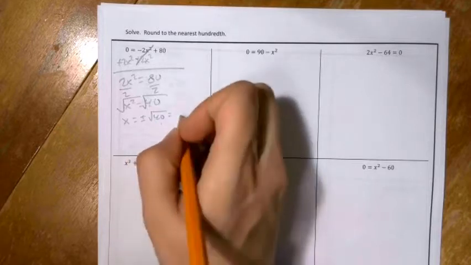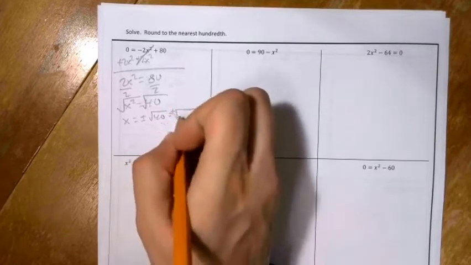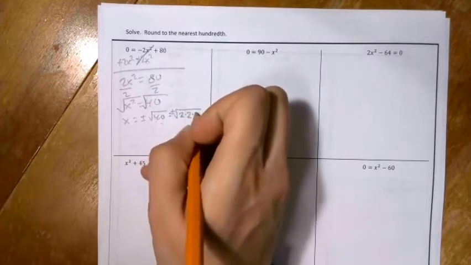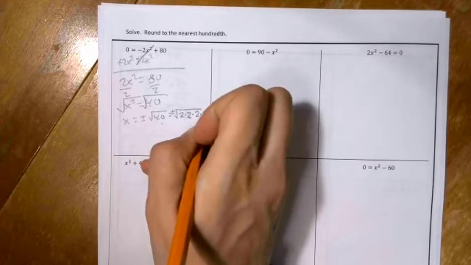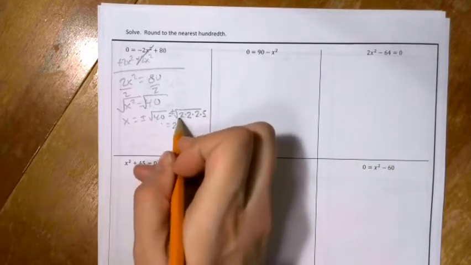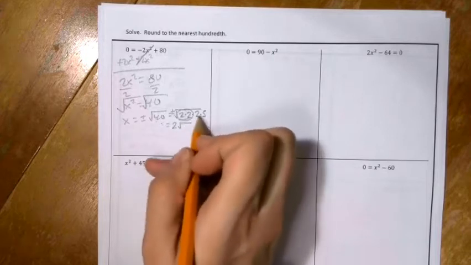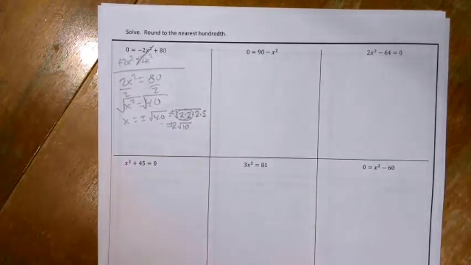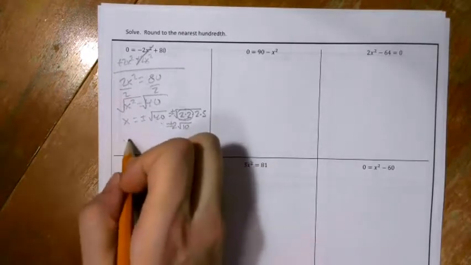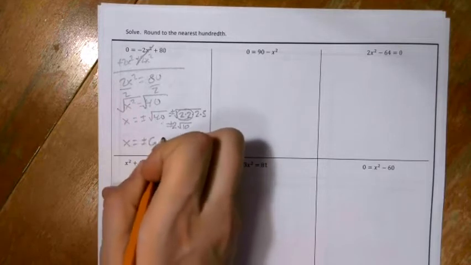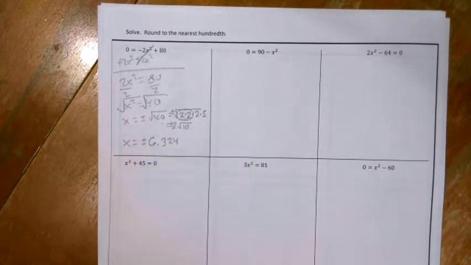So when we do that, we would get plus or minus, 40 is really 2 times 20, 20 is really 2 times 10, 10 is really 2 times 5. I see if anyone can escape. Yes, they can. We have a 2 who can escape, and 2 times 5 is left over, so that's 10. So this is really plus or minus 2 root 10. The decimal for it is plus or minus 6.324, all right?